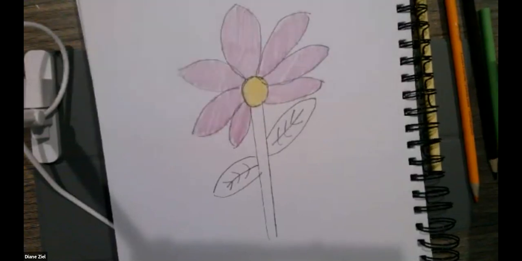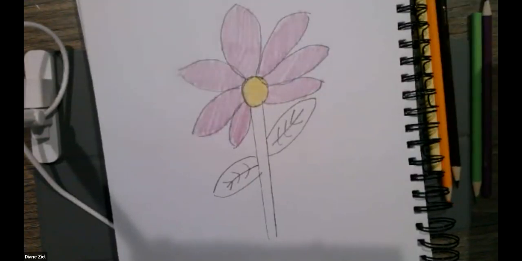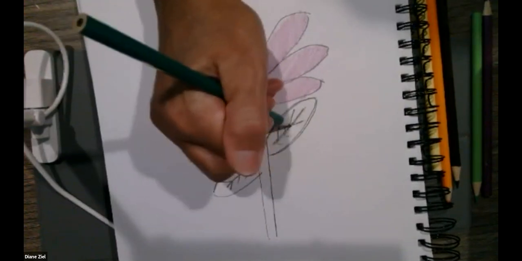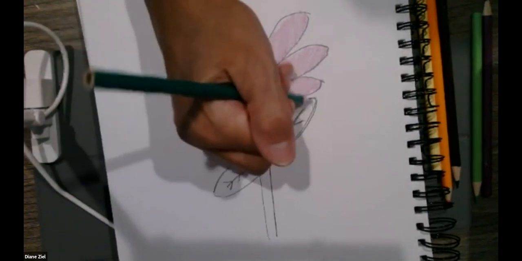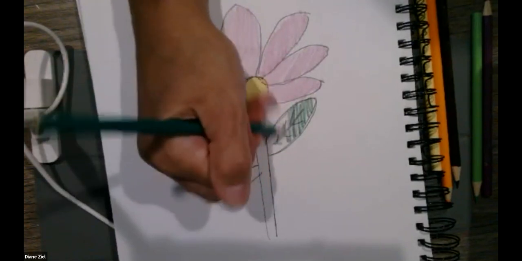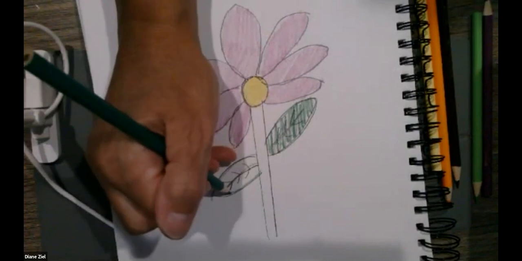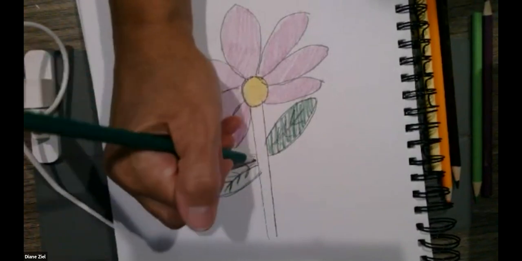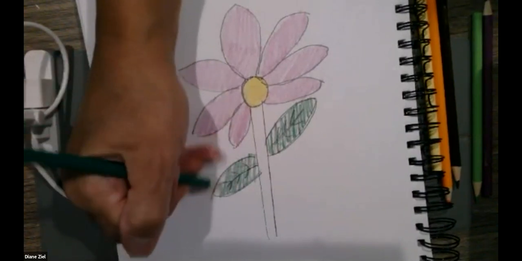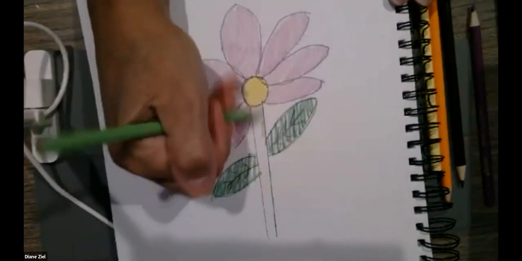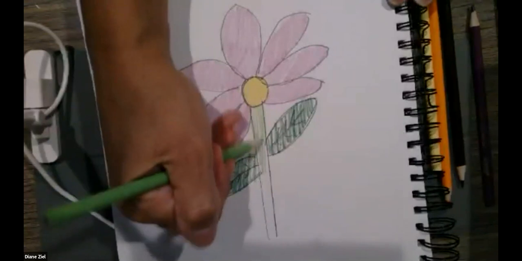So this is a possible offspring of those two parents. So the leaves are going to be dark green, and then we're going to label where this offspring inherited its traits from. And it had a rather long stem that was a lighter green.